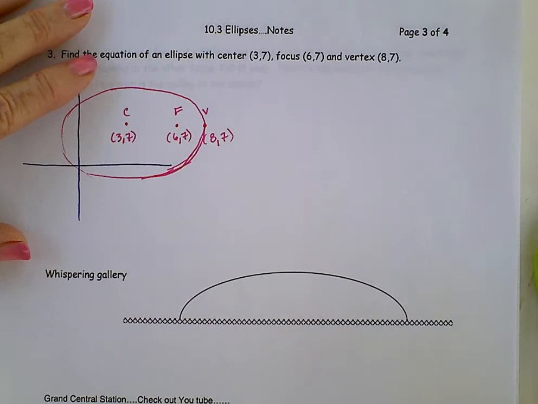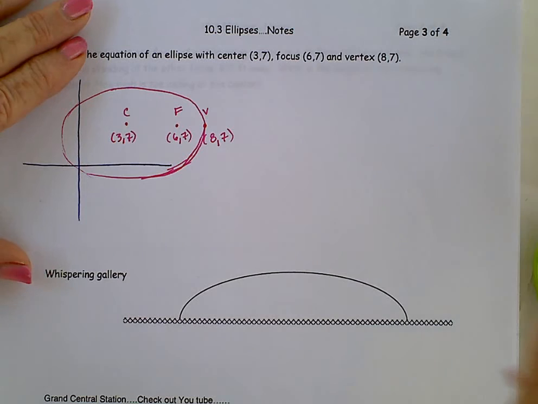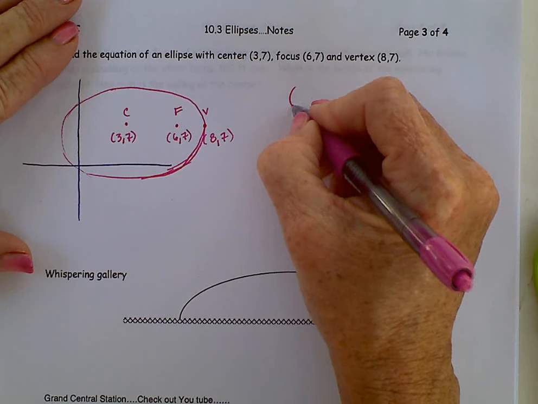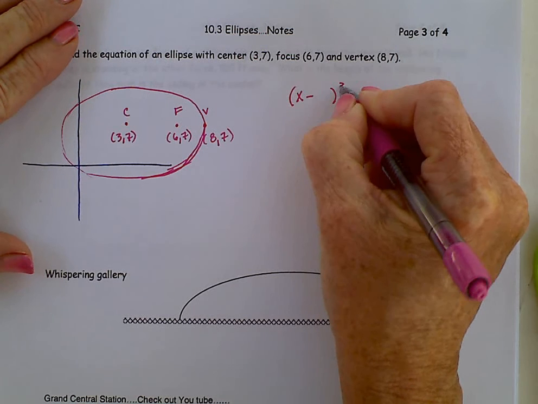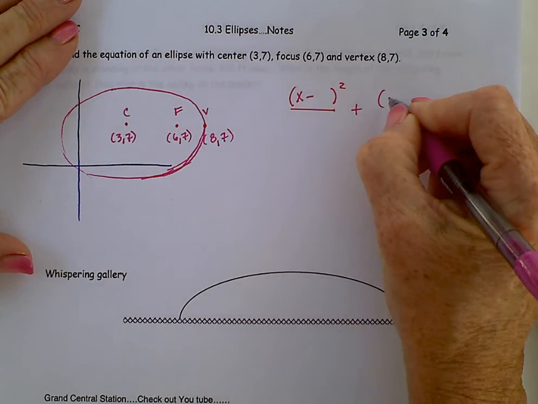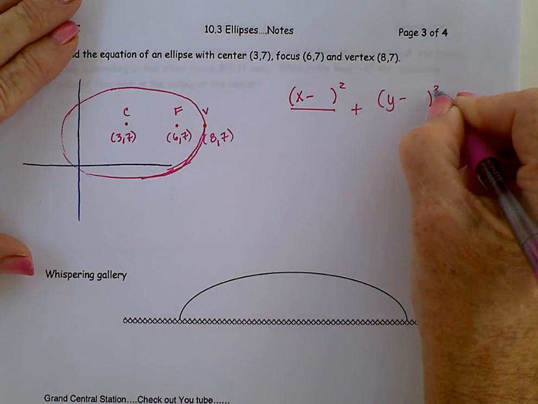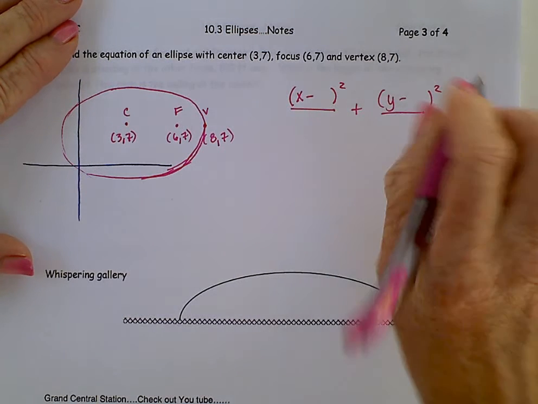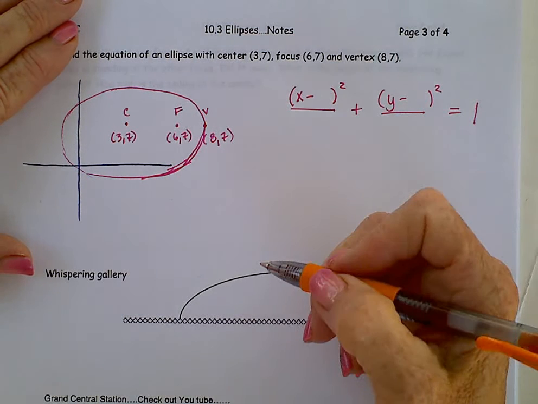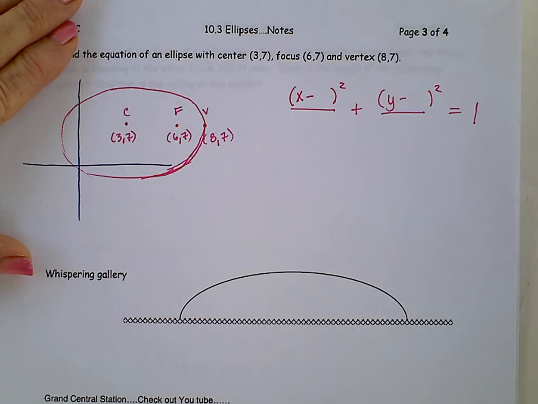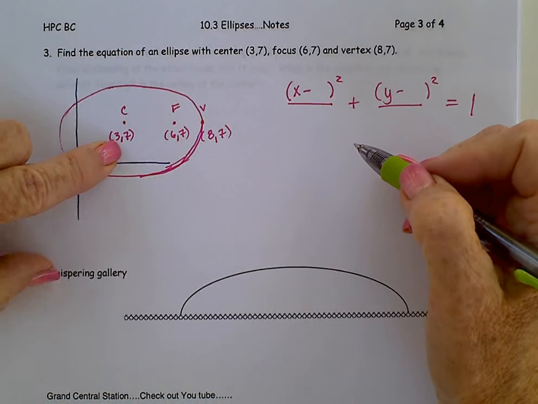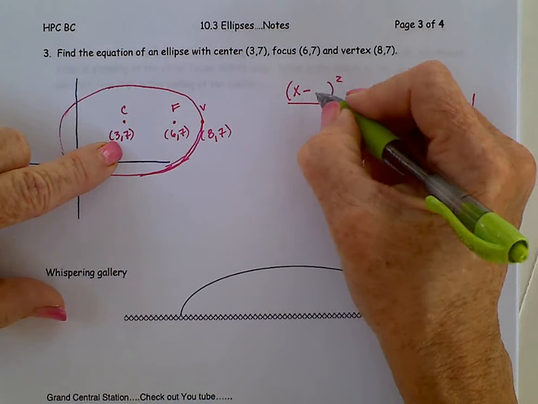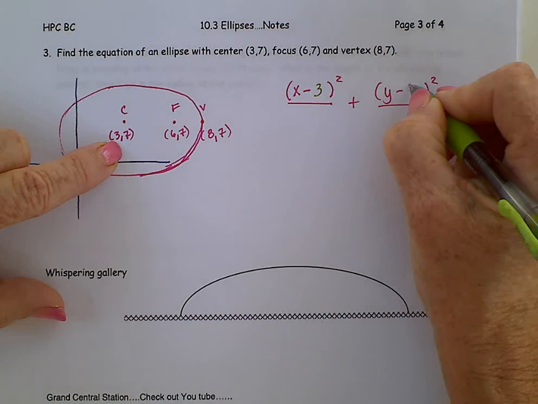All right, when we go to set this up, x minus something squared over something plus y minus something squared over something equals 1. All right, what do we know? We know the center is at 3, 7. That's nice. That fills in here as 3 and a 7 there.